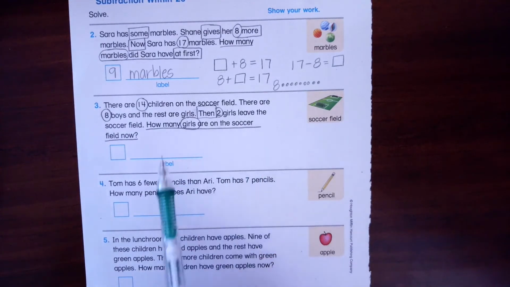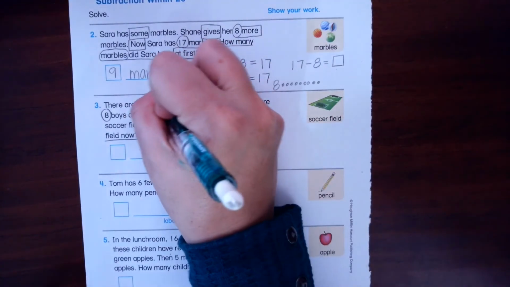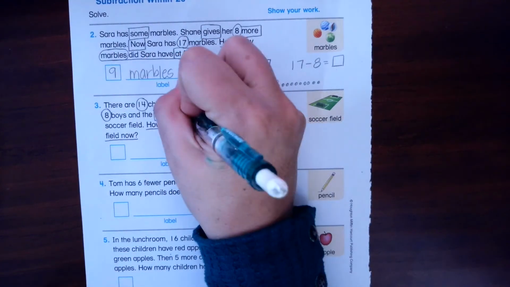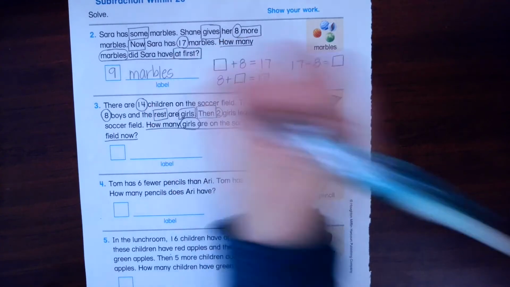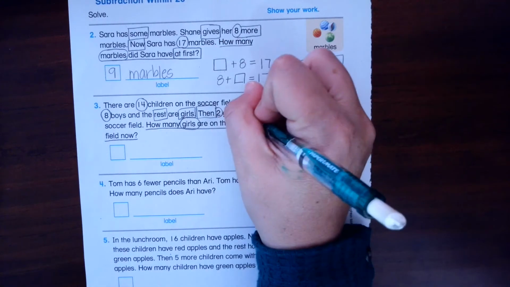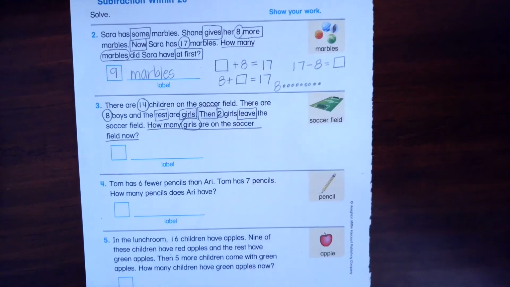So now what I'm going to do is I'm going to box any keywords. So I see the rest are girls. So that means I'm trying to find out how many girls. I then know that some of the girls leave, 2 to be specific, okay? So I have 14 children, 8 are boys, the rest are girls, okay? I don't know how many girls yet, but then however many girls there are, 2 of them leave, right?